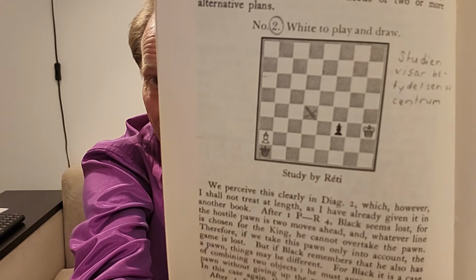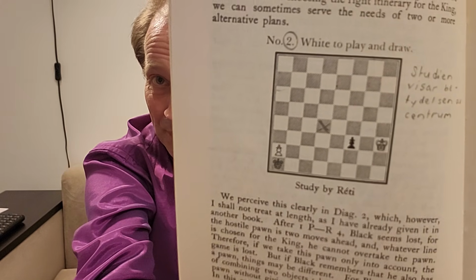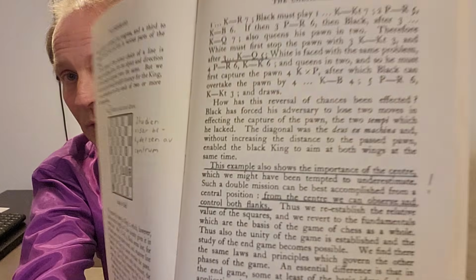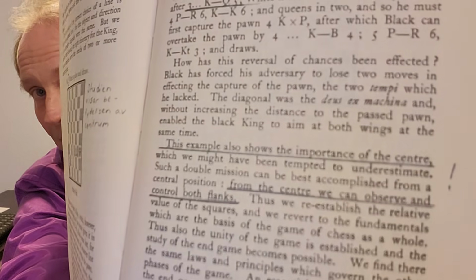If you're not familiar with it, you should try to solve it. It's one of the most famous studies. And Znosko-Borovsky has written what I have underlined here. This example also shows the importance of the center. You can see here, I have put an exclamation mark on that.